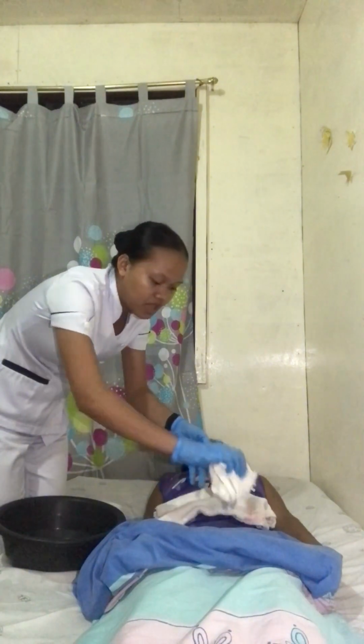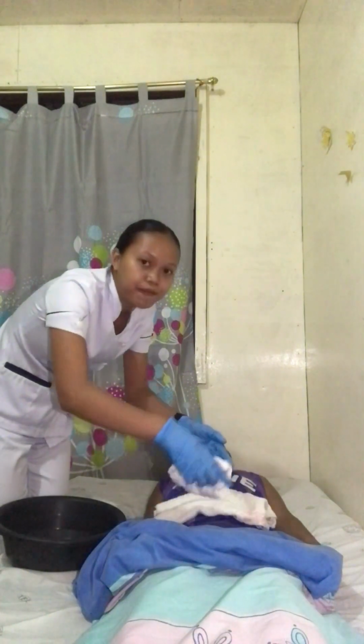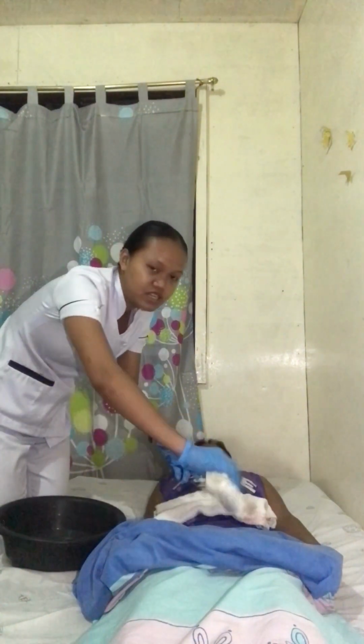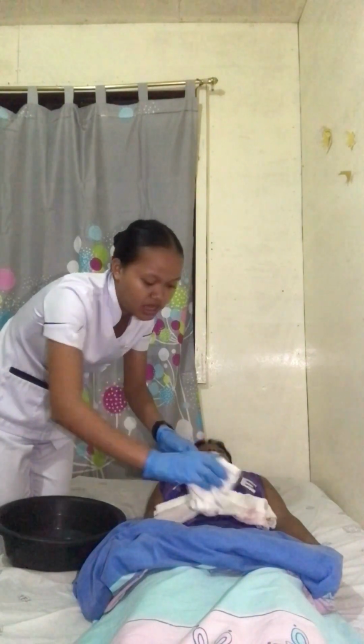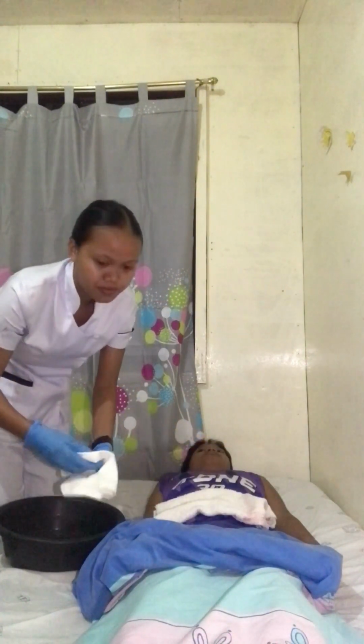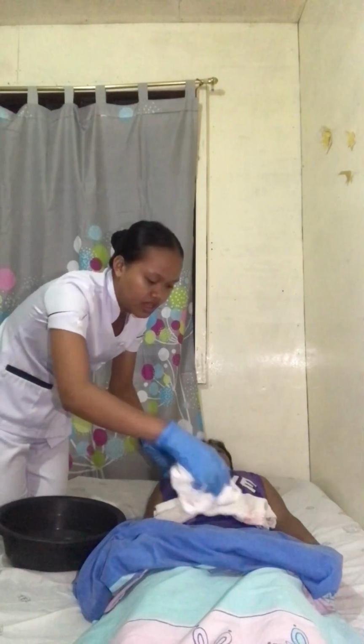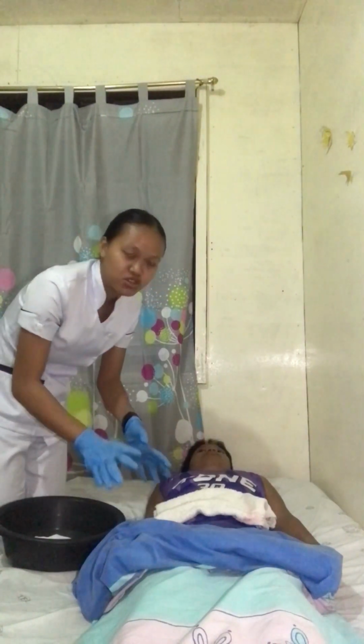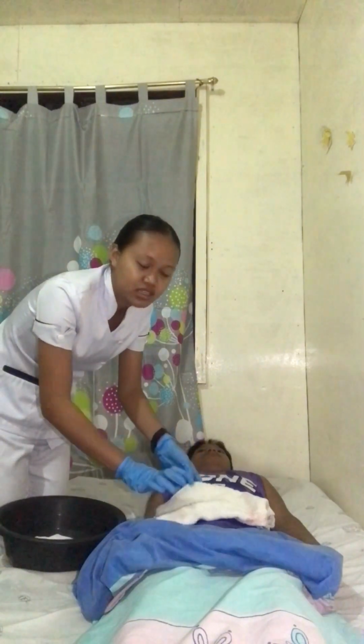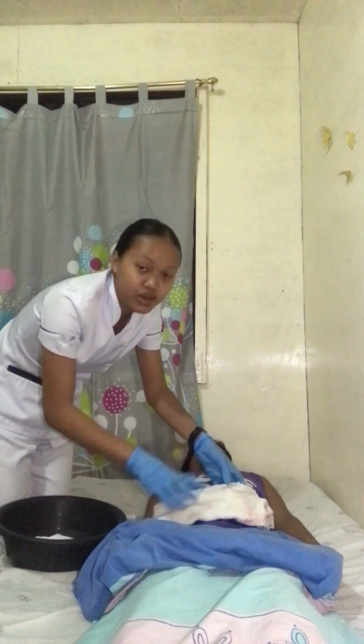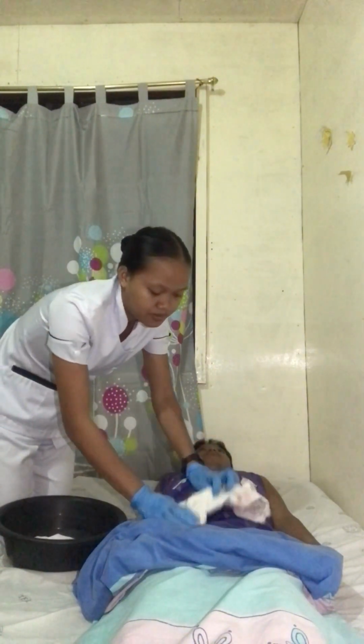After that, we're gonna clean around the urethra while respecting the client's privacy and modesty. Providing thorough perineal care promotes the comfort and hygiene of the patient. If the client is able, involving them in the process empowers them to maintain their personal hygiene to the best of their ability. And then after that, we're going to rinse and pat dry the perineal area of the patient.